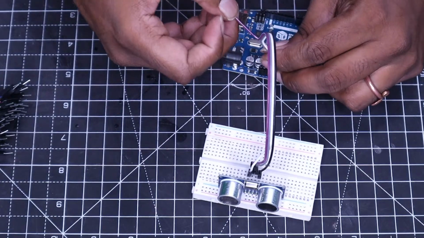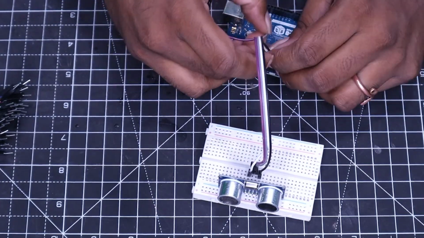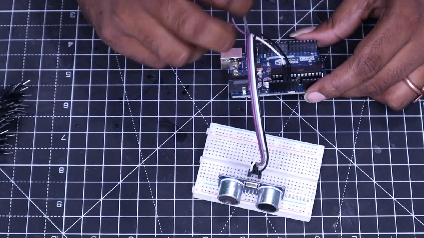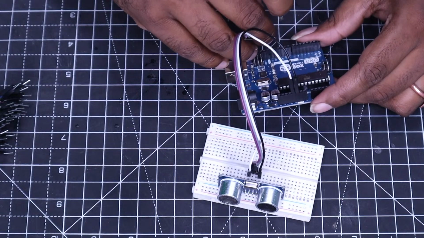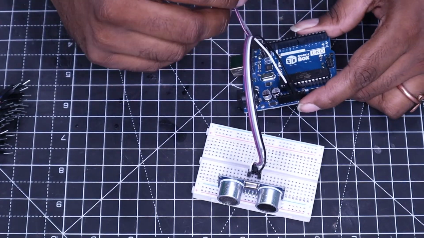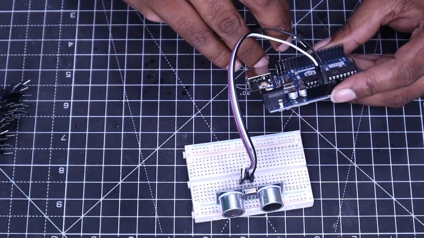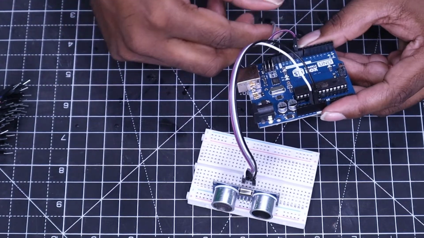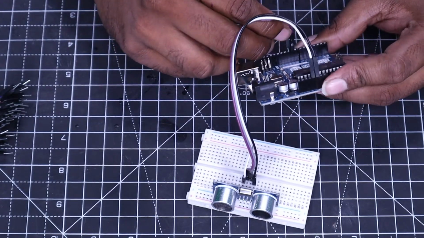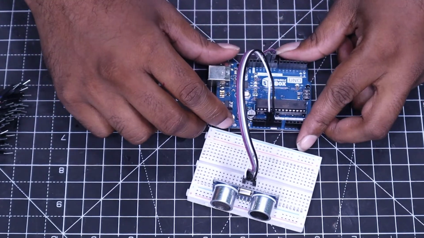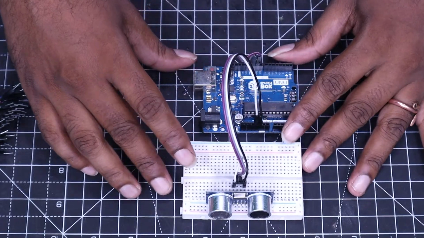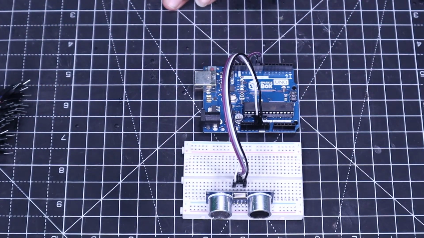Now let me connect the purple and the gray one on the Arduino. The purple one, the trigger pin, goes to pin number 9, and next to it I'll connect the echo pin to pin number 10. Very simple connections.